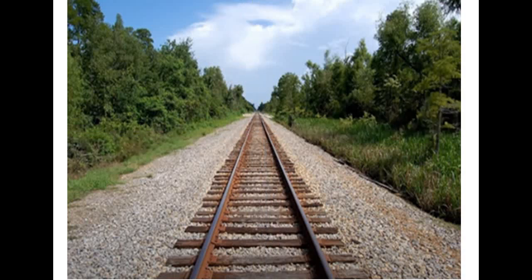Now, when you see this track, it ends somewhere. There is a horizon line here, somewhere here. So we can say this where the horizon line ends, that is the vanishing point.